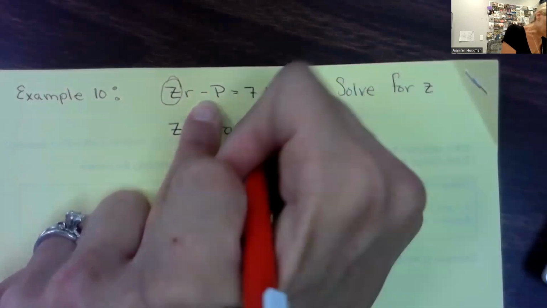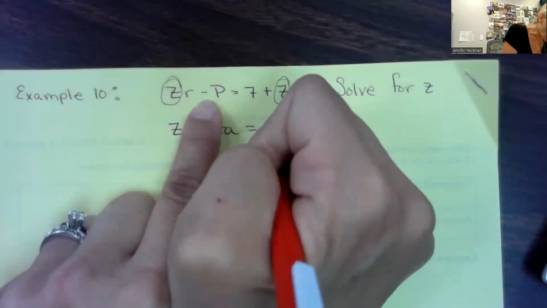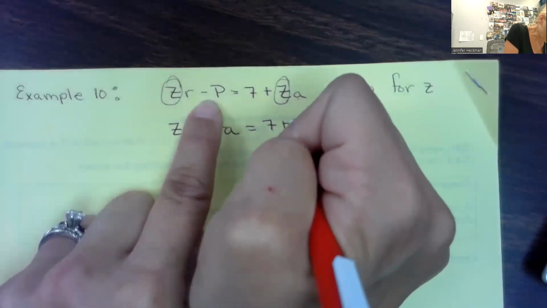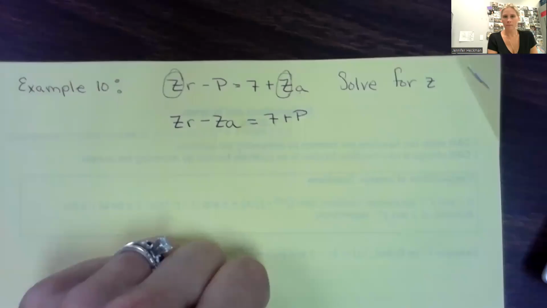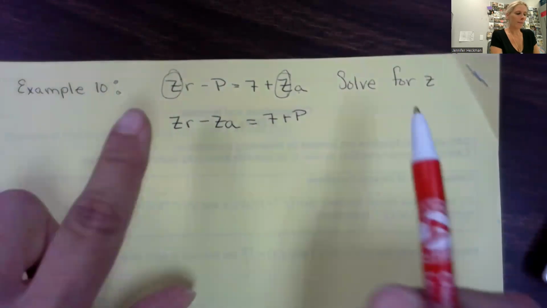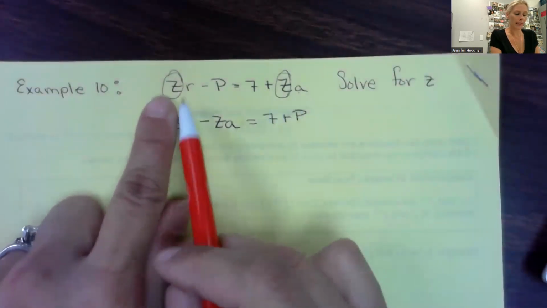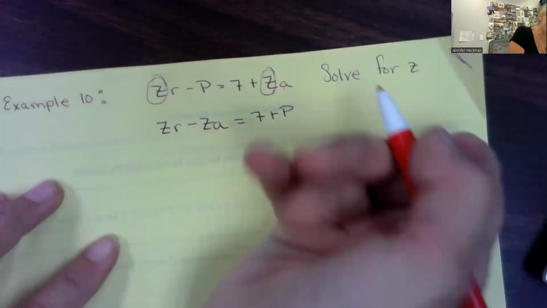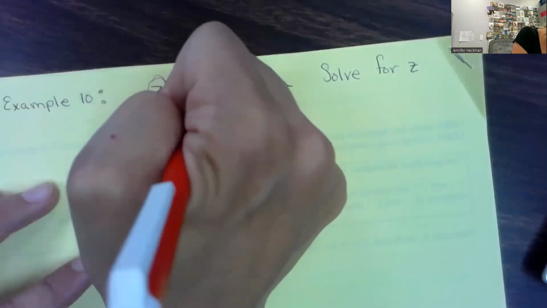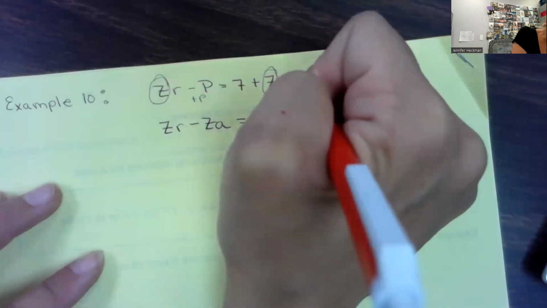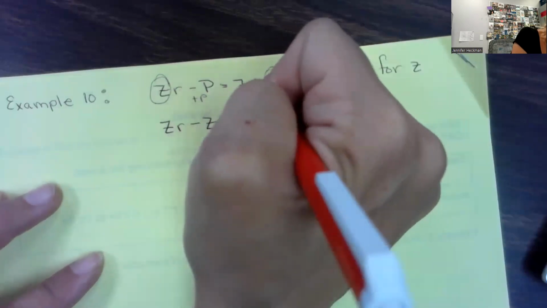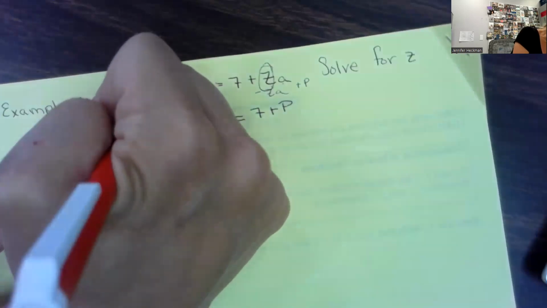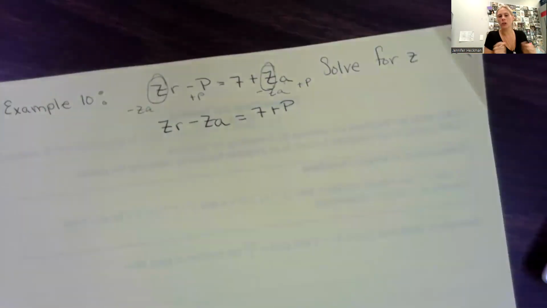Well, this is a minus P. So to get rid of it, I add P. You guys see that? I'm moving all the Z's to one side and everything without a Z to the other. Again, if you want to mark it down, say, I'm going to add P, add P, I'm going to subtract ZA, and then subtract ZA, whatever you need for your notes, okay?